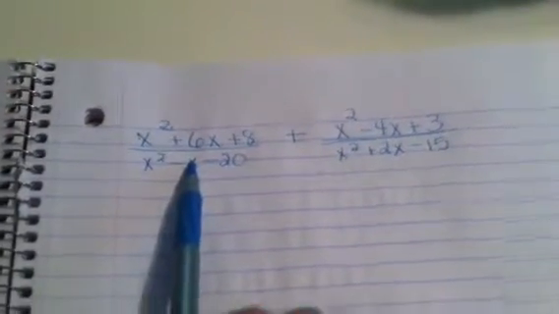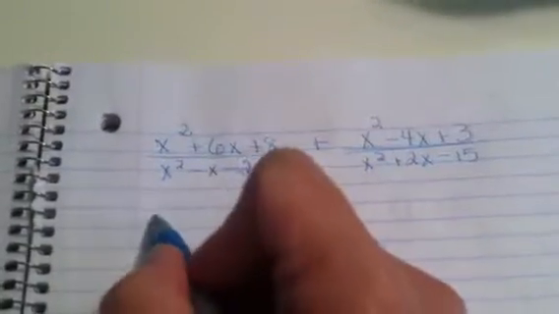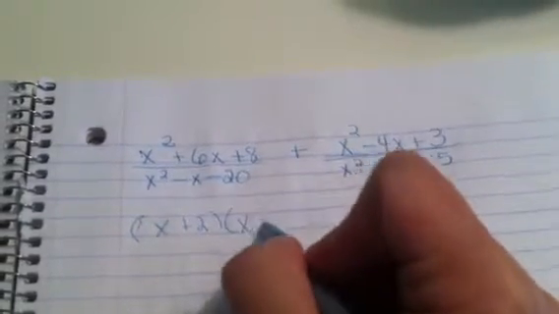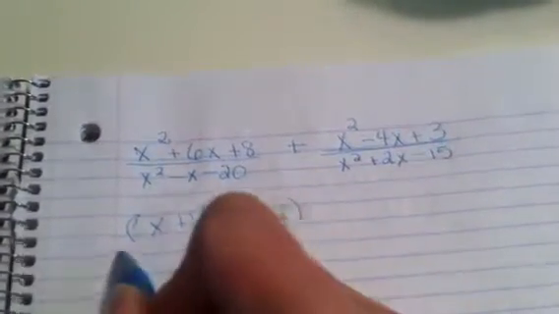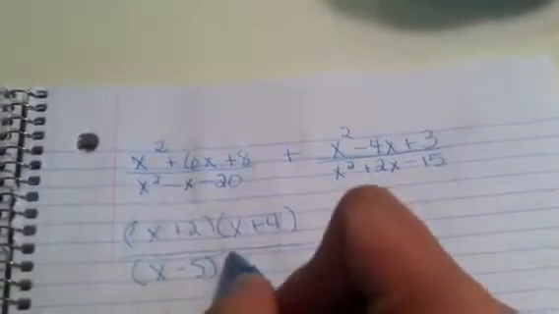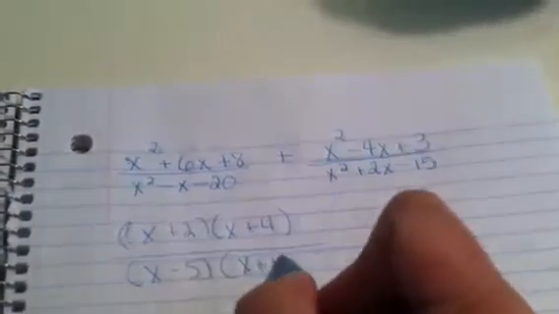Okay, let's look at another way to add rational expressions. Because I have a trinomial here on the top, I'm going to look at whether, if I do some factoring here, maybe I could do some canceling to simplify before I add the two items together. So on the top, I'm going to factor x plus 2, x plus 4. And on the bottom, I'm going to factor into x minus 5, x plus 4.